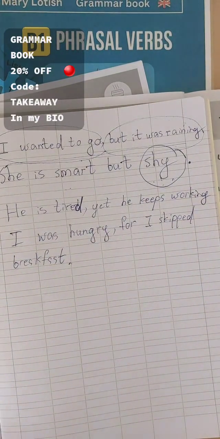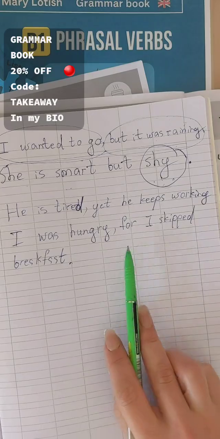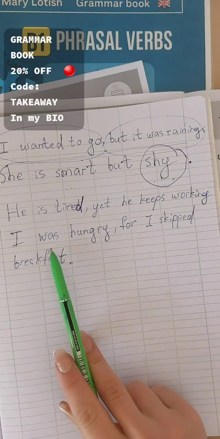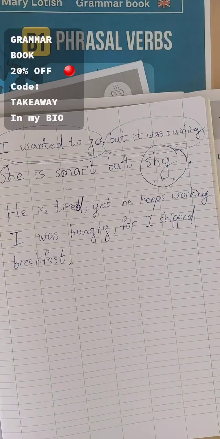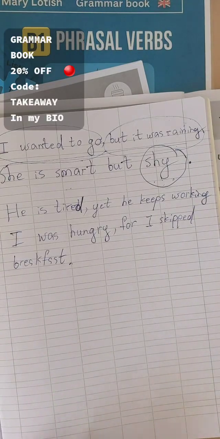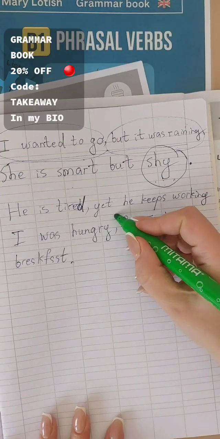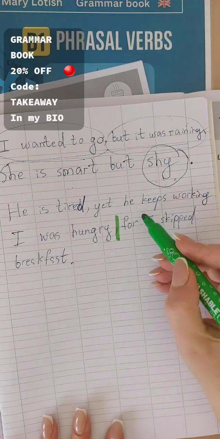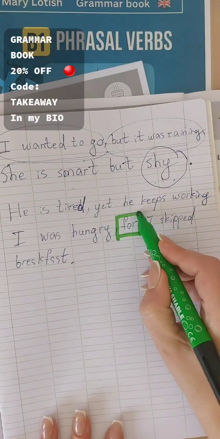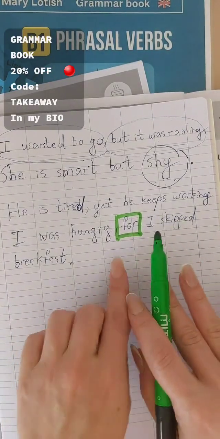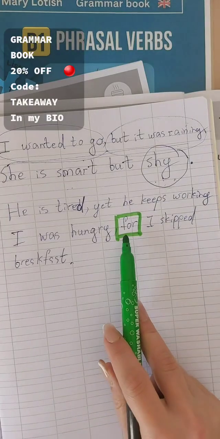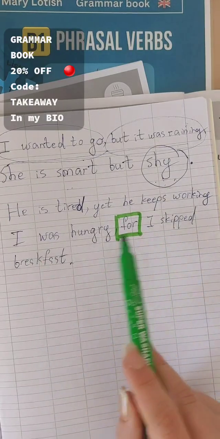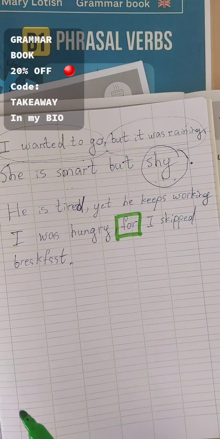I was hungry, for I skipped breakfast. It shows the reason why I was hungry. Okay, let's separate these sentences without for. Let's say you don't see for here. It's ghosting both of the sentences.